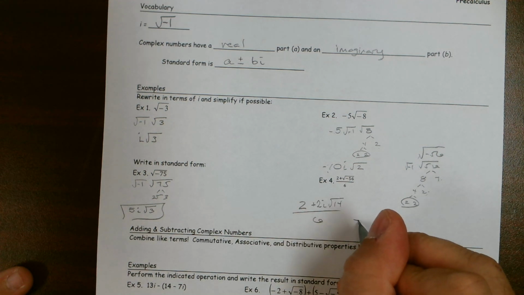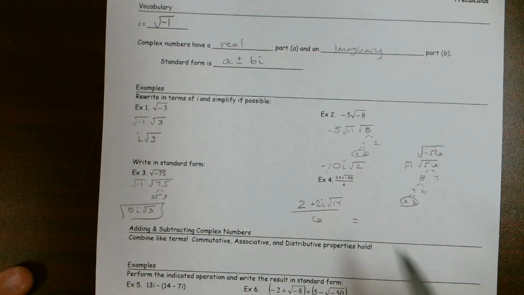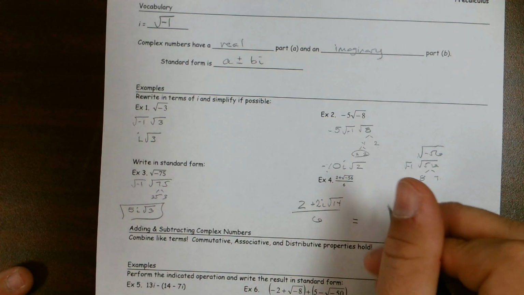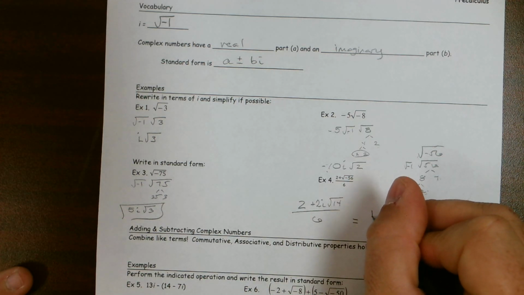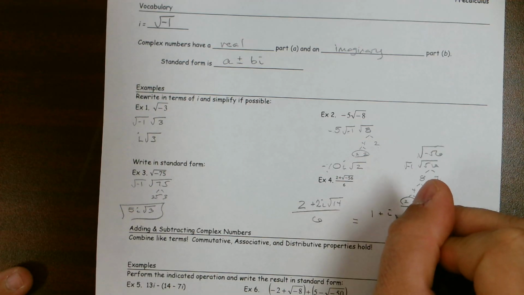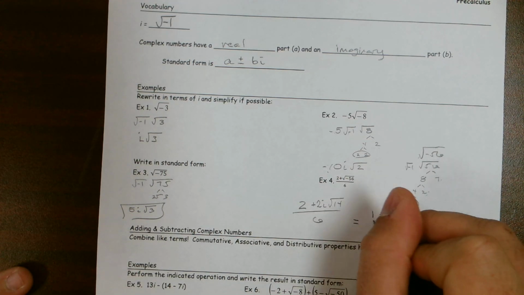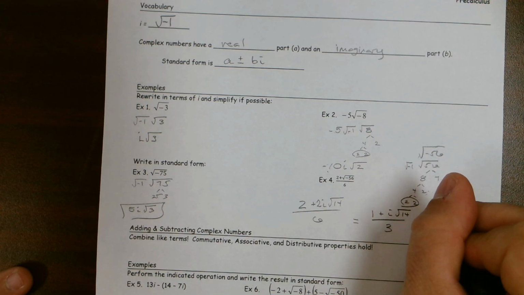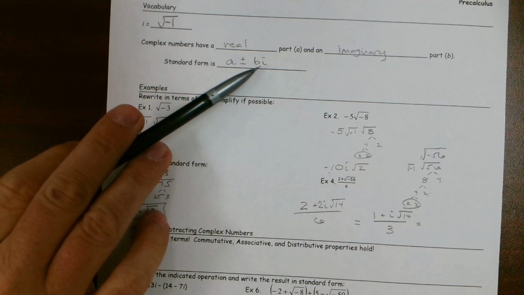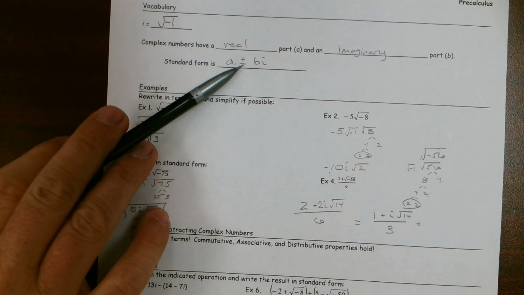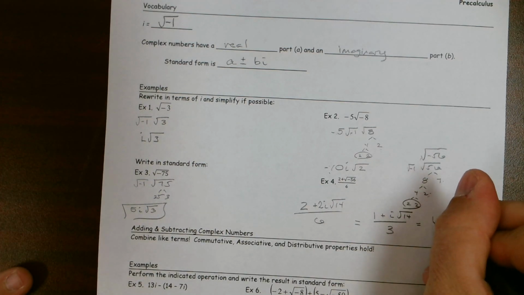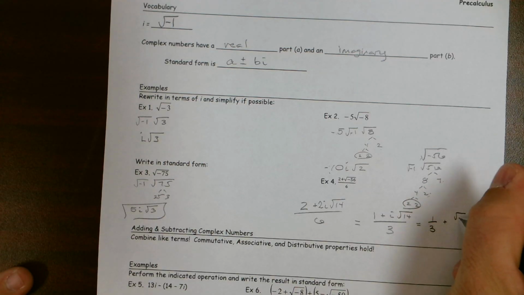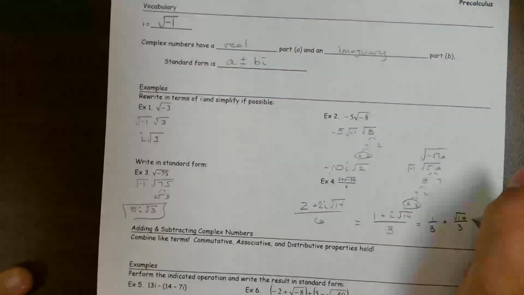Now, let's go down here where I got some space. Everything on the top is divisible by 2. We can pull a 2 out and everything on the bottom, so we can divide everything by 2. So this is going to become (1 + i radical 14) over 3. And the proper way to write this number in standard form, just like we talked about up here, a + bi or a - bi, is going to be 1/3 plus radical 14 over 3 times i.